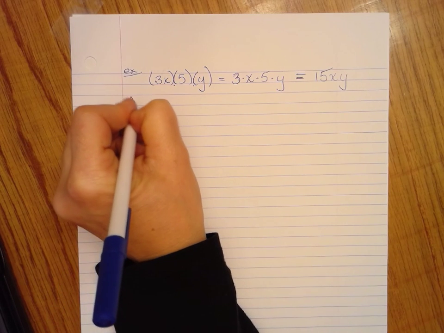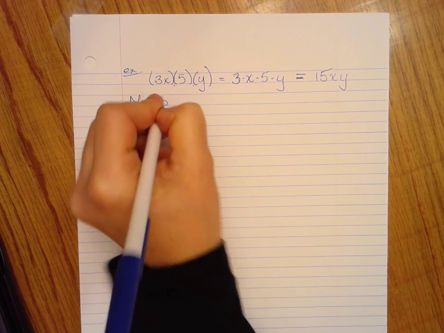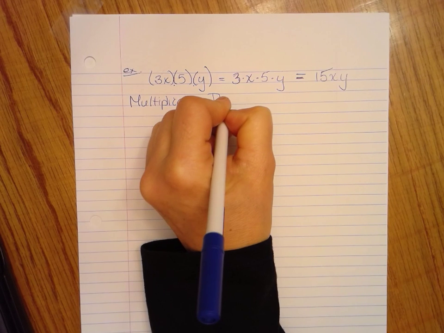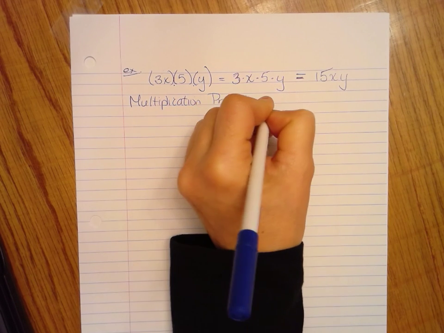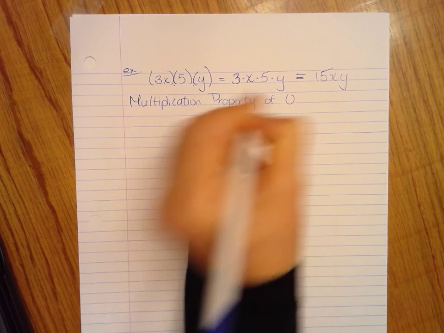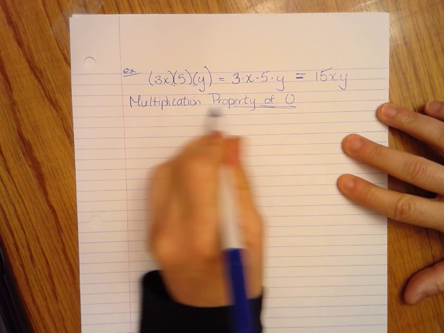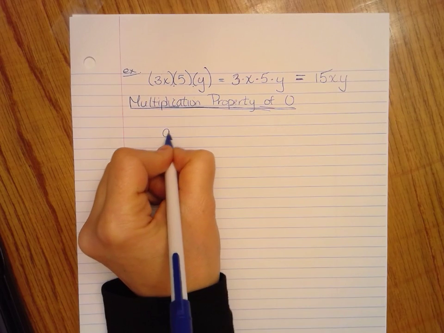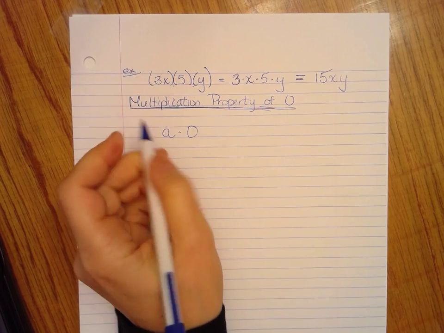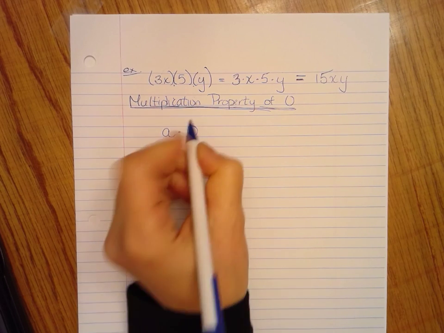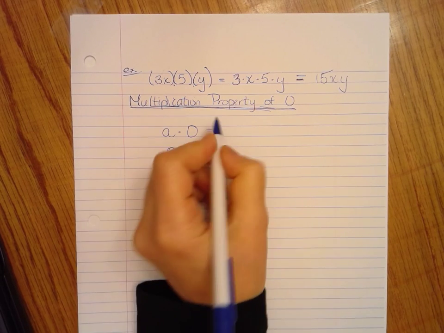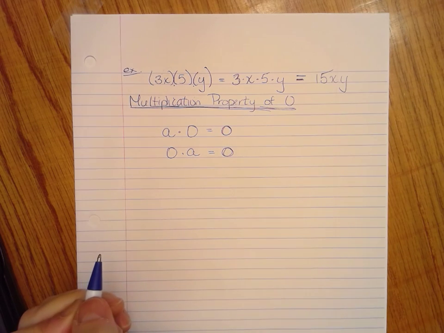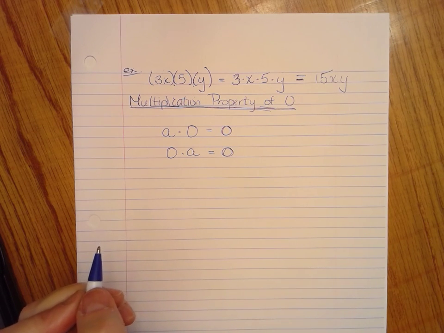And lastly, the multiplication property of 0. So if I take a number times 0, or 0 times any number, what do you get? 0. It wipes it out. Wipes it out. It's the bomb.